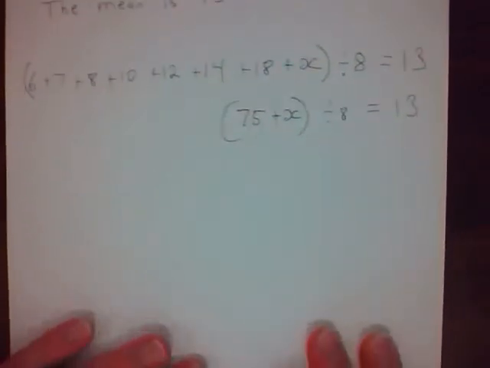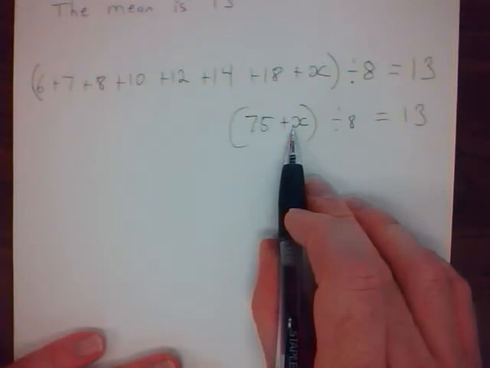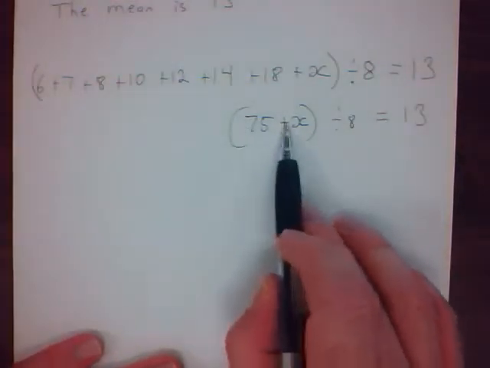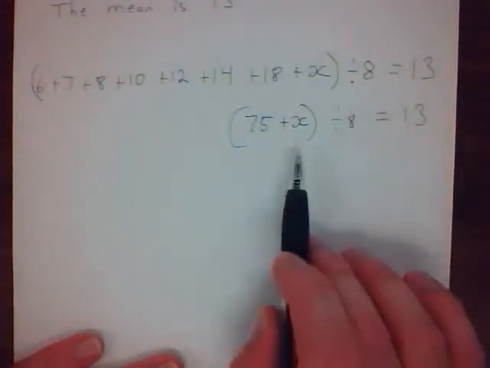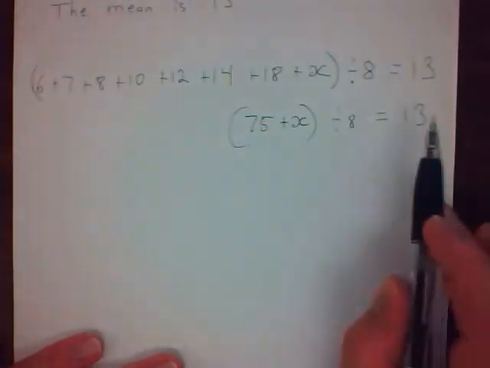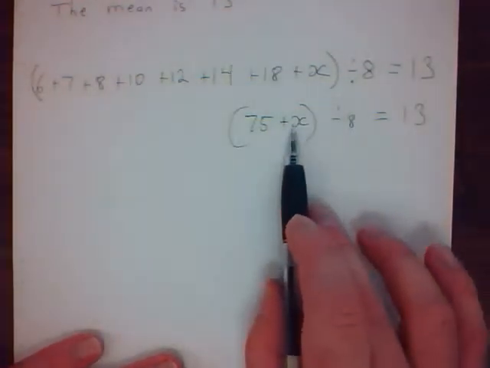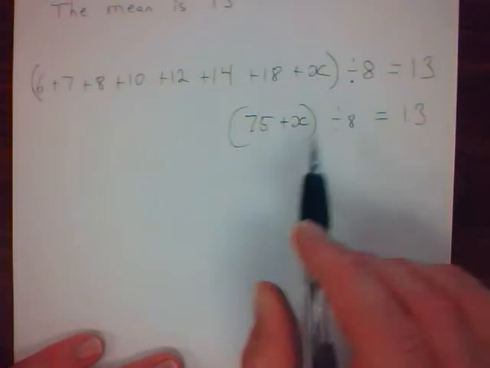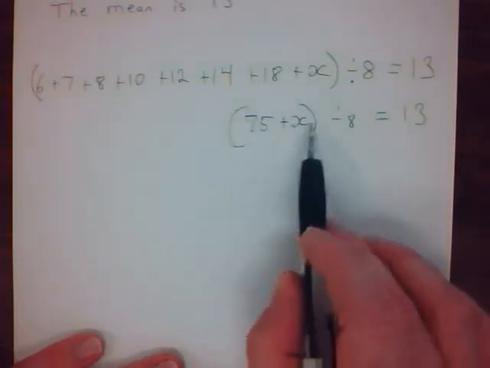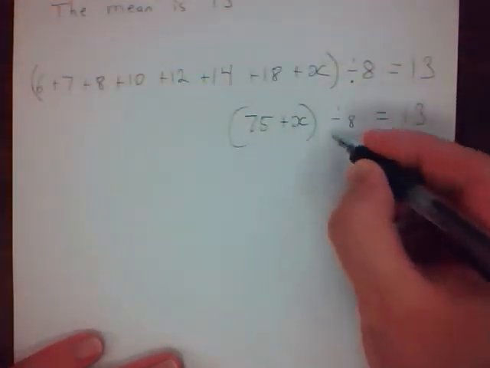Now my goal is to get x by itself. I've got two things to get rid of. I have to get rid of this, and I have to get rid of this. This is a backward sort of question. I have the answer already. I'm trying to find the question, so I'm going to do BEDMAS in reverse. Now I have brackets here. That means I'm going to get rid of this first. The first thing I'm going to get rid of is this.